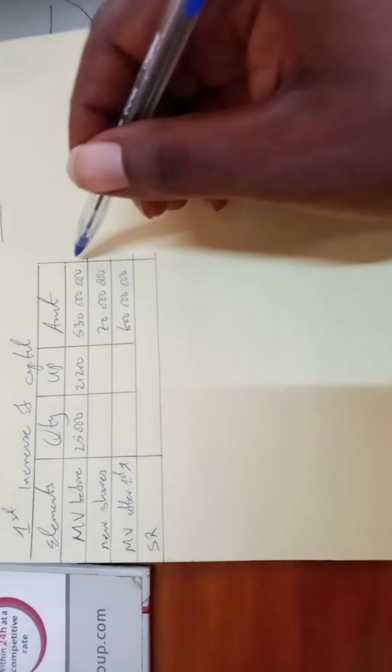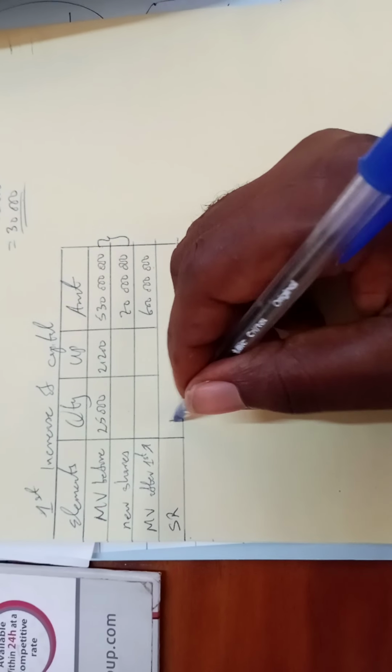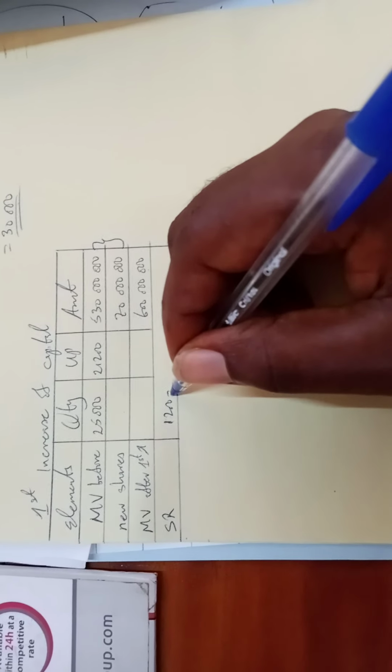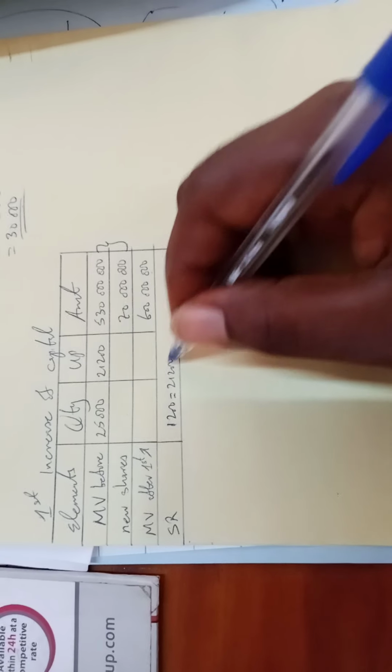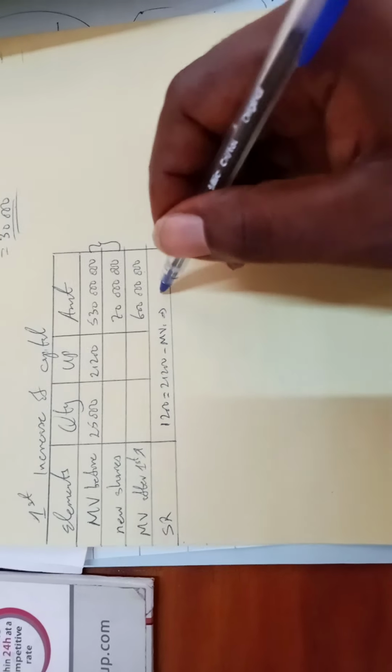It's just a simple sum. We just sum these two. Then we know here that our subscription right 1,200 is equal to 21,200 minus the mathematical value after increase, and we have deduced that our mathematical value after increase is 20,000. We are going to put it here.